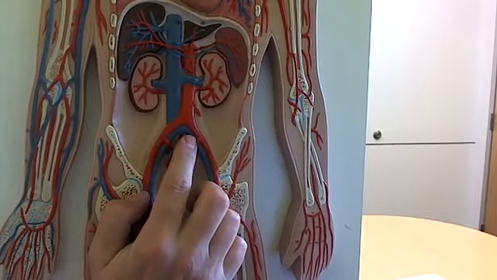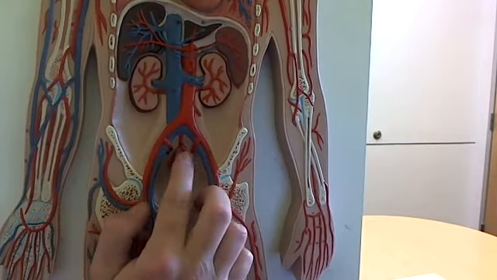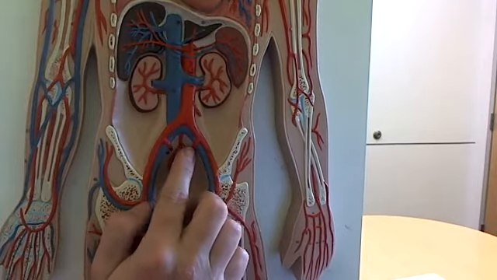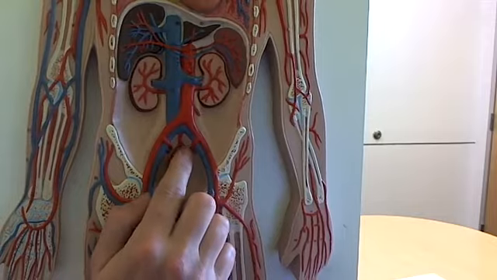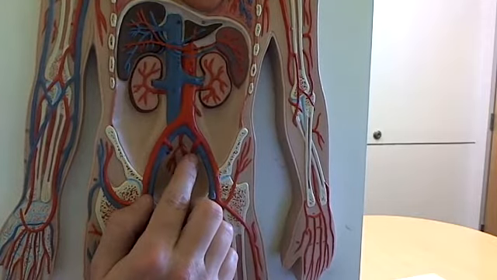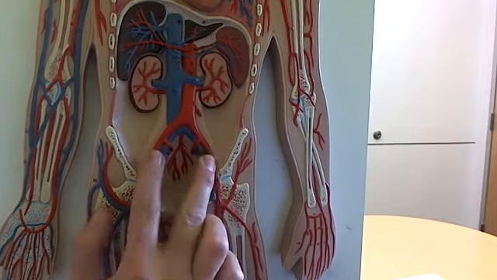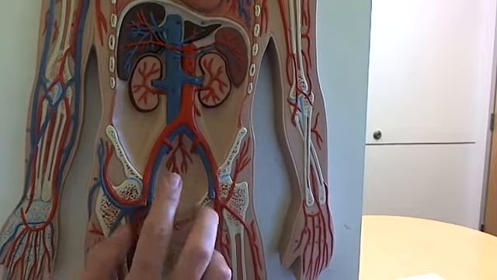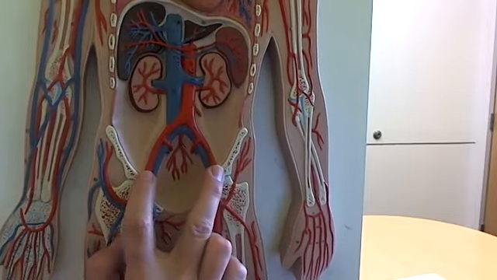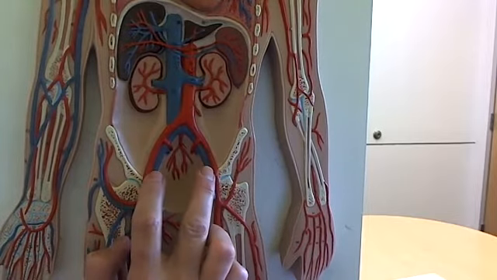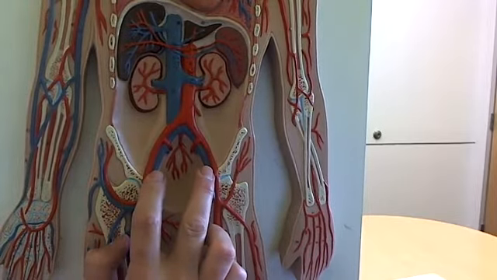Then your commons are going to split. You're going to have a section going further deep into the body. These are your internal iliacs. So the red is your internal iliac artery, and the blue is your internal iliac vein. Then this outside here is going to be your external iliacs. So the reds are your external iliac arteries, and the blues are your external iliac veins.